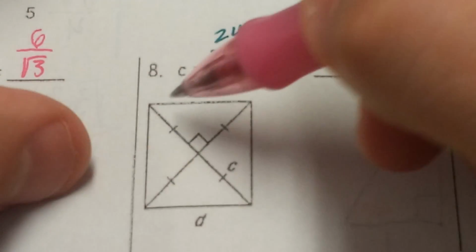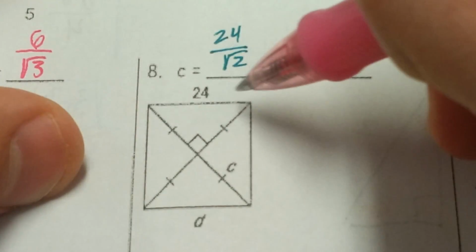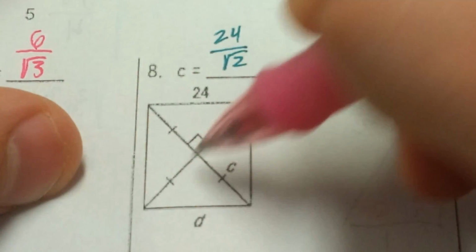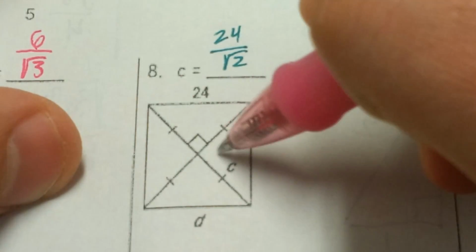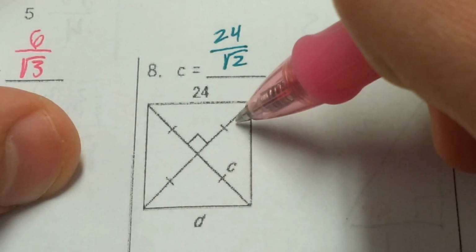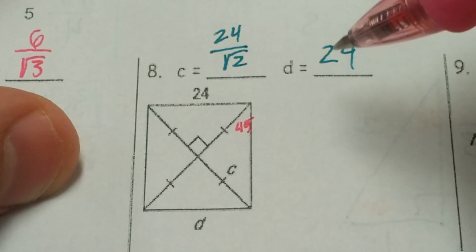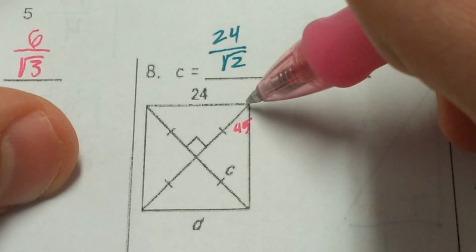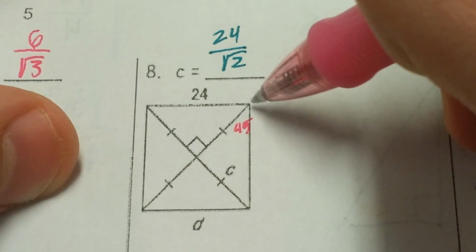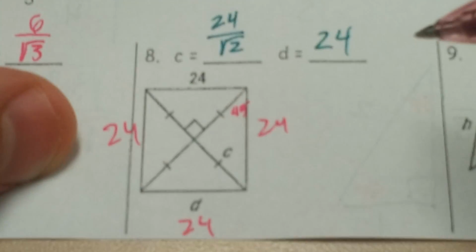Number 8, again, this is a square. How do we know? We know that this triangle is congruent to this triangle, it's congruent to this triangle, it's congruent to this triangle. 4 congruent triangles, all of which have a right angle and are isosceles. So that means this is 45 and all of the other acute angles here. Therefore, CPCTC, you might remember, corresponding parts of congruent triangles are congruent. So all these are going to be 24. So that made D pretty easy, right?